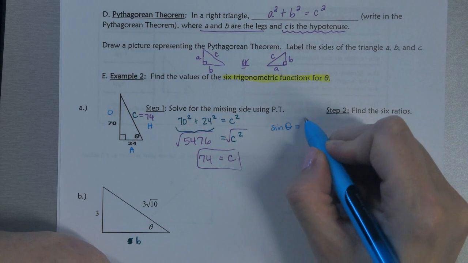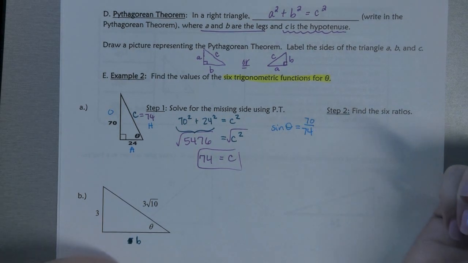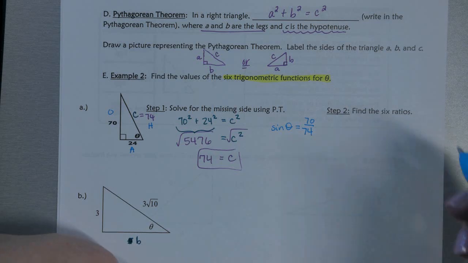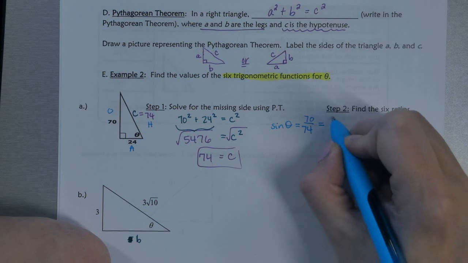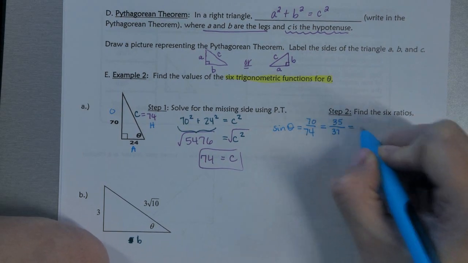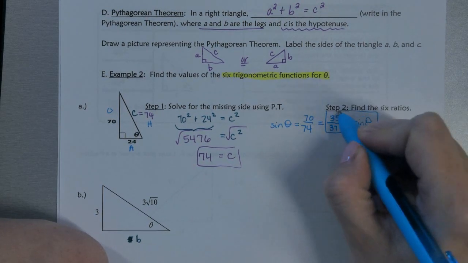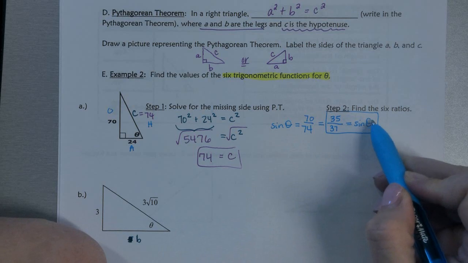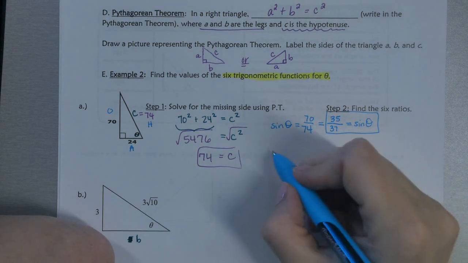So this is the opposite over the hypotenuse, and then I just have to reduce. What goes into both 70 and 74? 2, so just cut it in half. So 35 on top, 37 in the denominator, and that is your sine of theta. Like I said, I make my theta a little fancy here. You can just put a 0 and a line through it, that is fine as well.